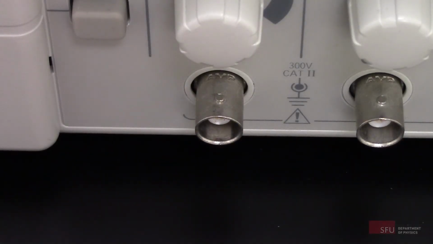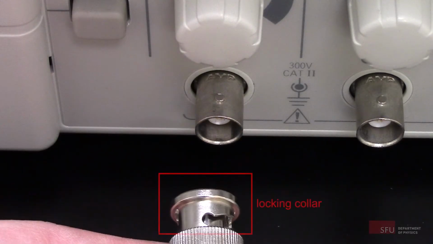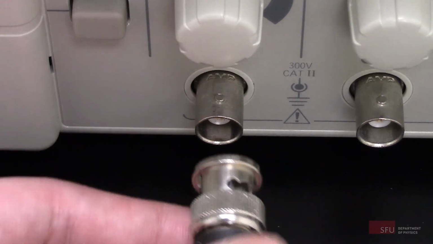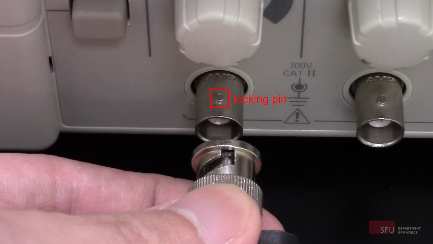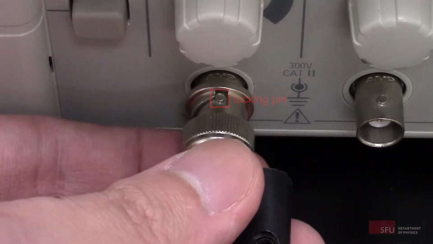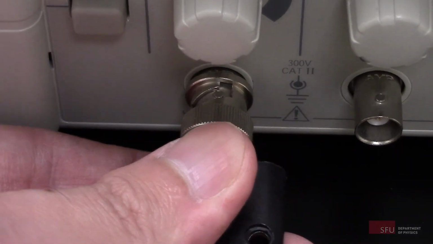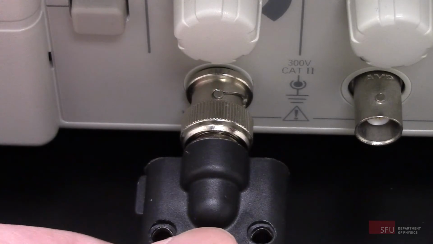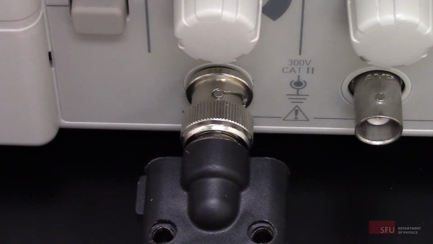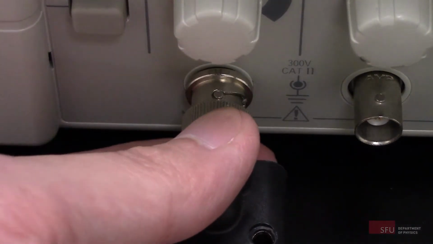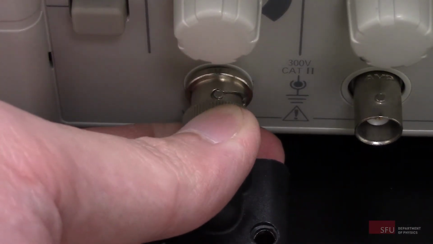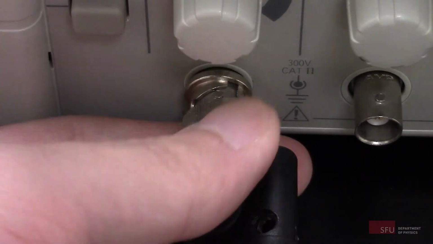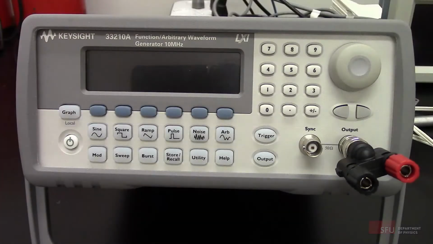When inserting a BNC plug, you need to first align the locking collar with the locking pin on the BNC jack. Once you've inserted the plug, rotate the collar clockwise until it locks into place on the pins. To remove the BNC plug, you should first push the collar in to disengage the locking pins, and then do everything in reverse. Let's look at the function generator in more detail.